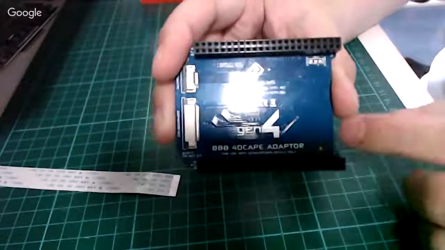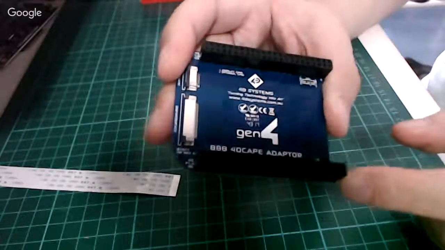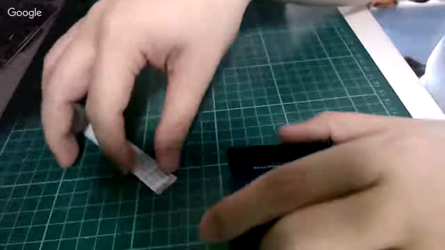Okay, so basically this is the Gen 4 adapter. All right, I'm just going to plug in the cable.